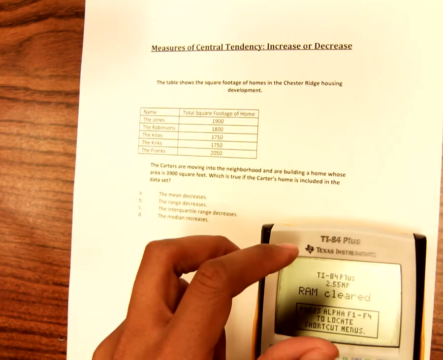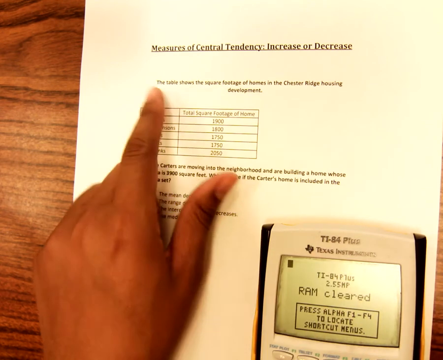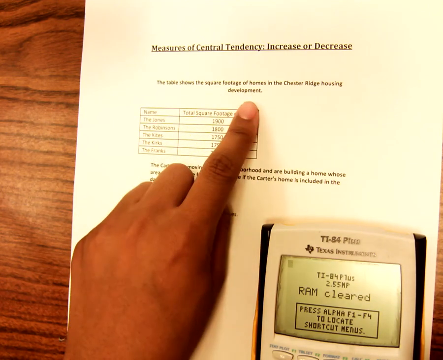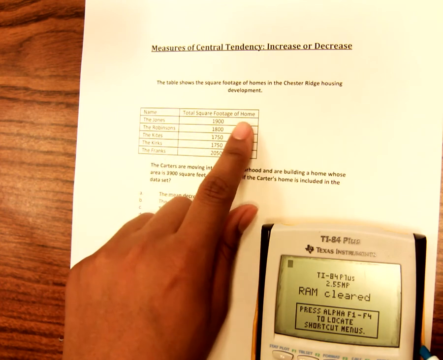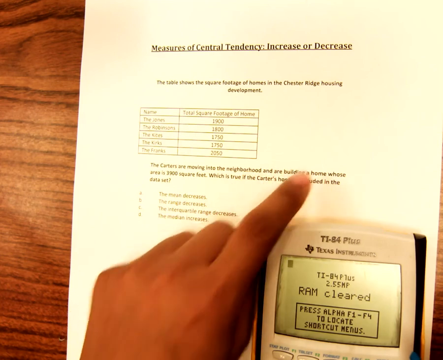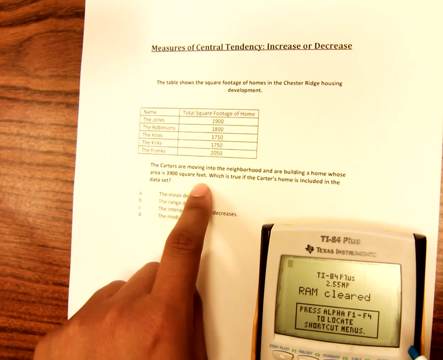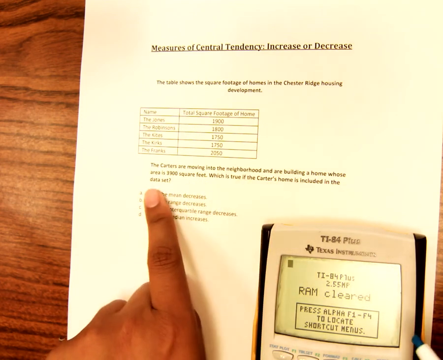Put my calculator off to the side. If you've heard any of my videos before, you know that I like to highlight my problem as I go along. Here we go. The table shows the square footage of homes in the Chester Ridge Housing Department. So here are the names, and here's the total square footage of home. The Carters are moving into the neighborhood and are building a home whose area is 3,900 square feet, which is true if the Carters' home is included in the set of data.